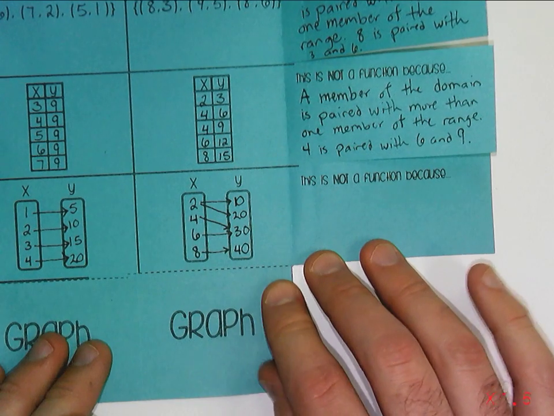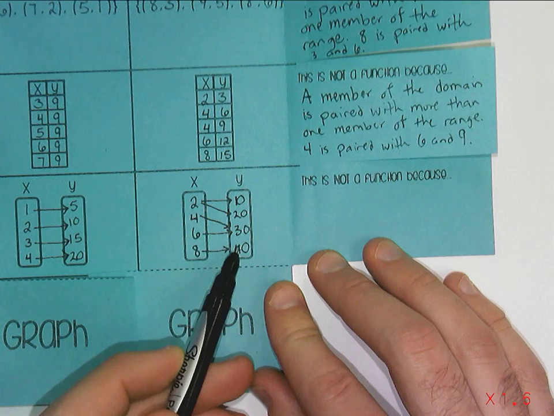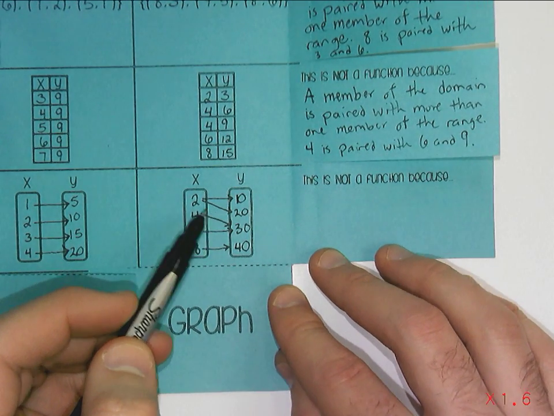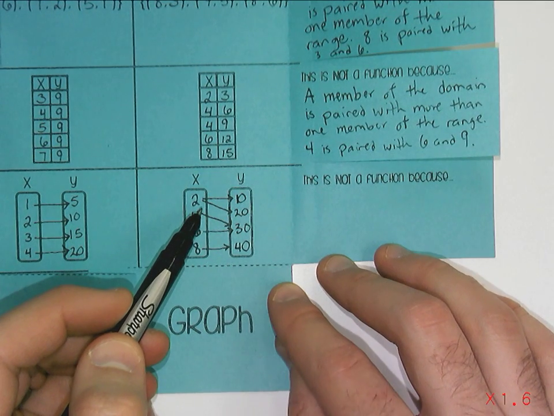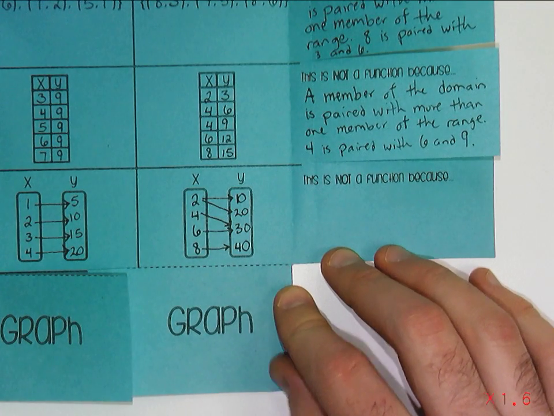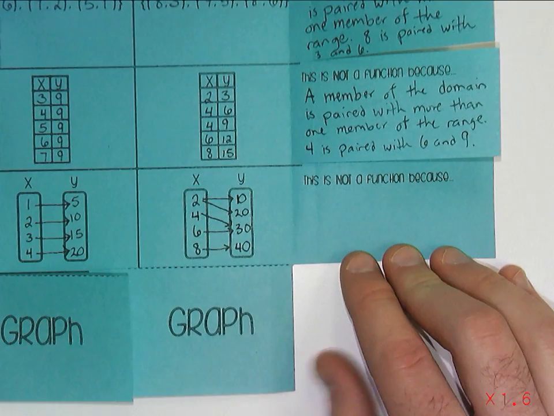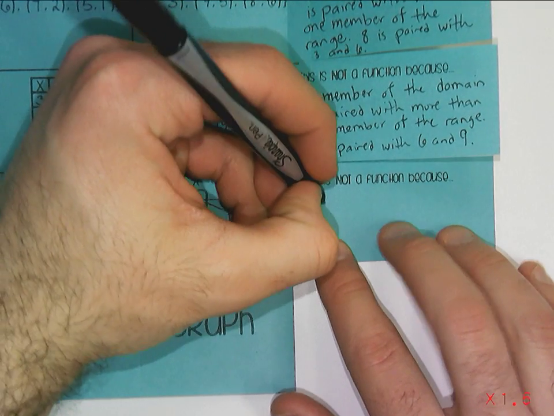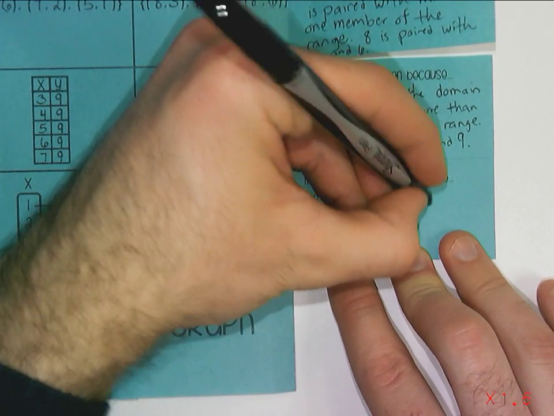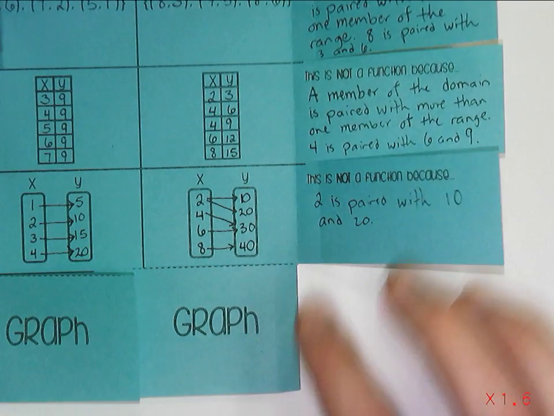Now on the not function side, we have 2 going to 10 and 20, 4 going to 30, 6 going to 30, and 8 going to 40. So the problem here is that 2 goes to 10 and 20. So not a function, because just like above, and you can just write this down, a member of the domain is paired with more than one member of the range. So I'm just going to say 2 is paired with 10 and 20. So that makes it not a function.